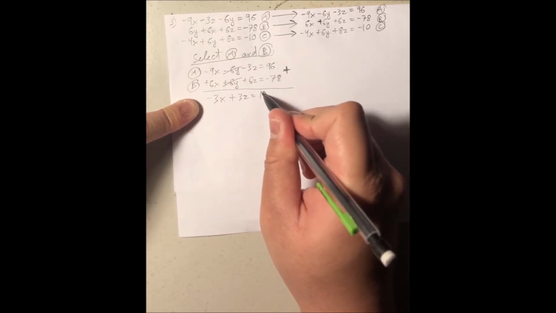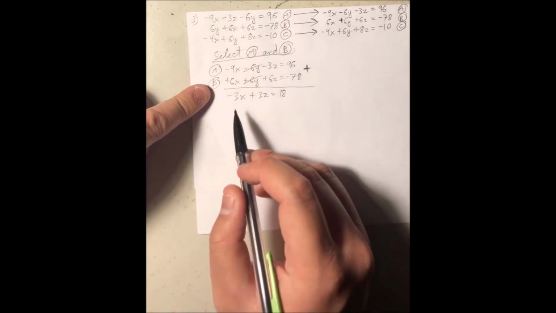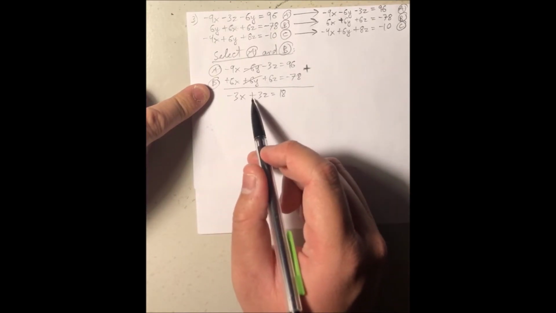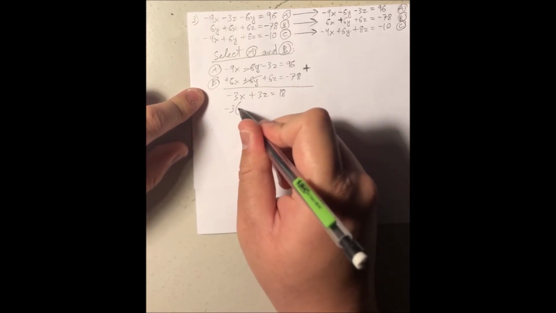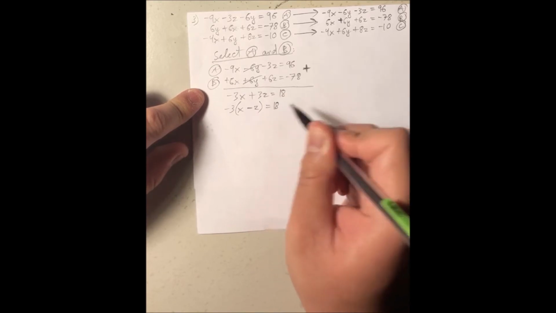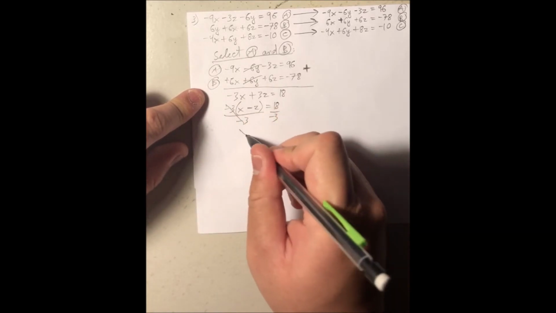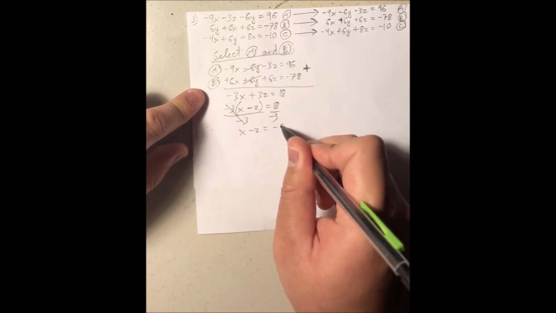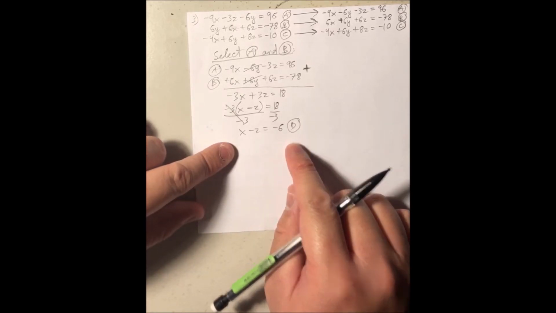Now, looking at this equation, it actually can be simplified a little more, because the coefficients negative 3 and plus 3 indicate that I can factor out a number. So I'm going to factor out negative 3. So factoring out the negative 3, I'm left with positive x minus z, and then equal to 18. And then divide both sides by negative 3. I simplify my equation down to x minus z equal to negative 6. So this is my new equation denoted by capital D.